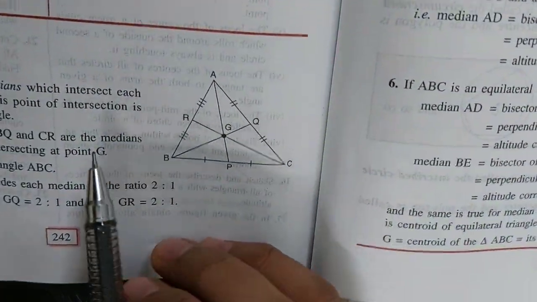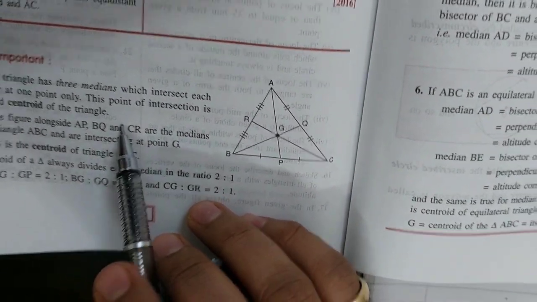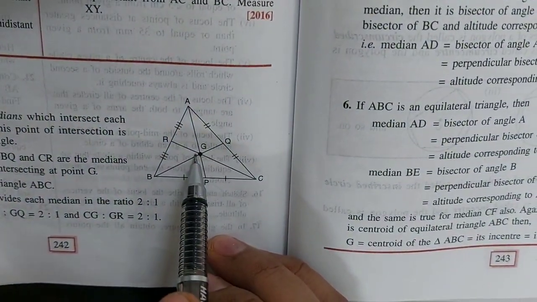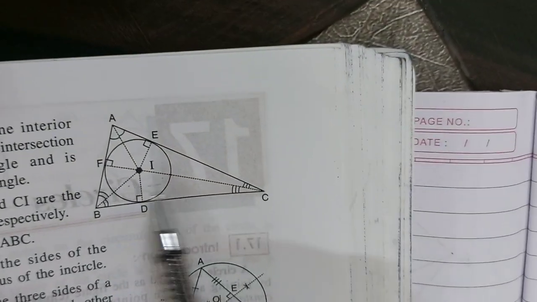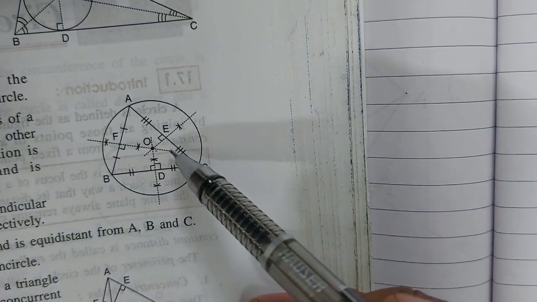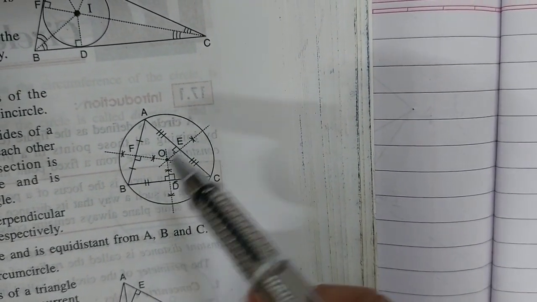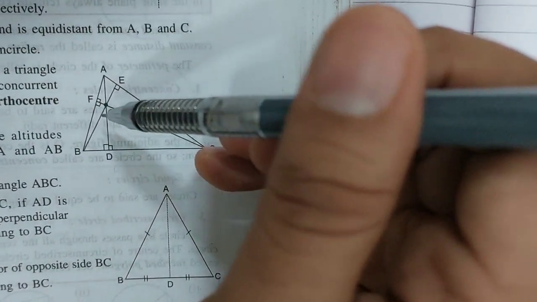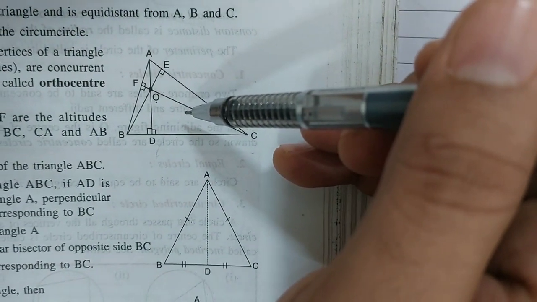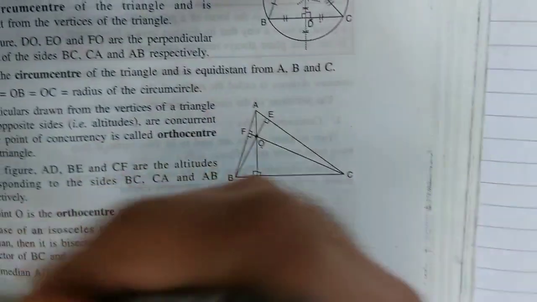And locus is basically the set of all points. Now remember a few terms here, which is after the exercise. Centroid is where all the medians meet. Incenter is where all the angle bisectors meet. Circumcenter is where all the perpendicular bisectors of the sides of a triangle meet, from where we can draw a circumcircle. More about it in chapter 19. Orthocenter is where all the altitudes meet. For an equilateral triangle, all these points will be one and the same.